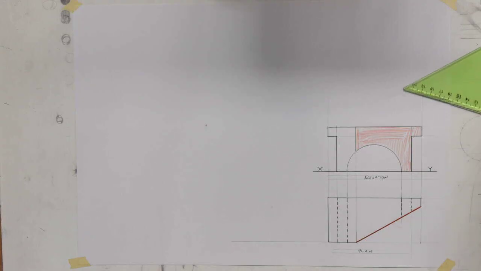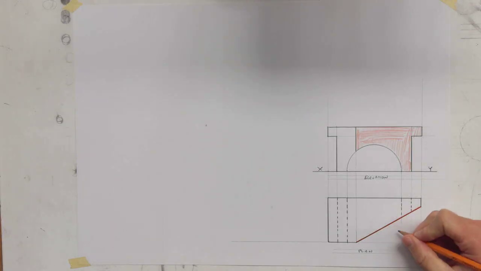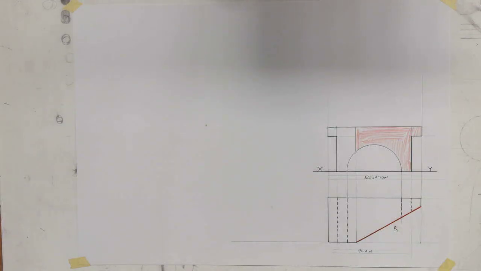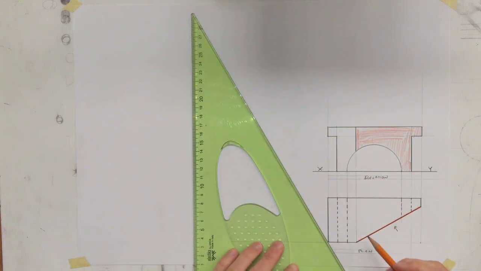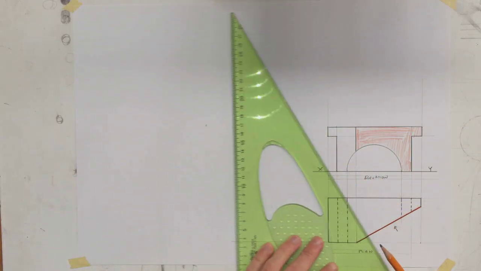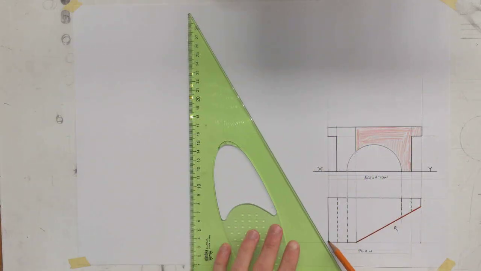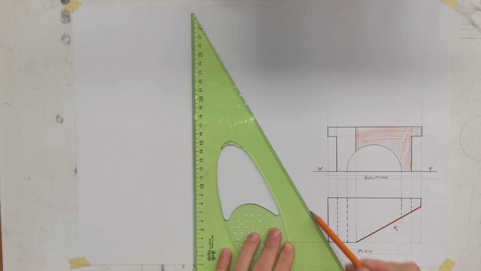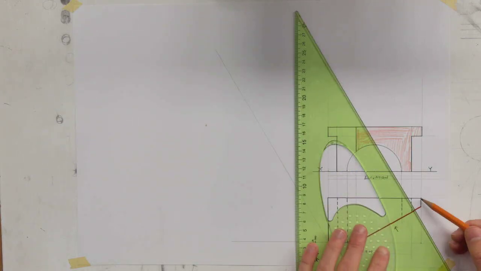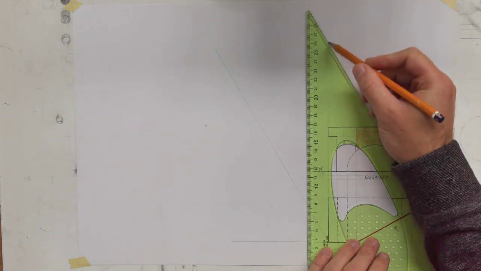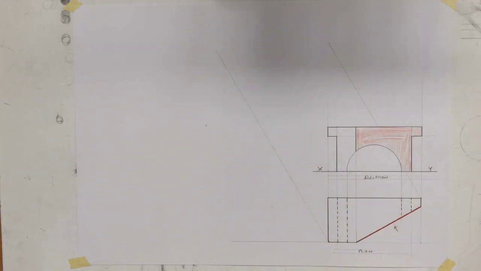Now for an auxiliary elevation, we always go perpendicular to the cut surface. So we're going to be looking in this direction here, perpendicular. So if that's at 30 degrees, we're going to be going off 60 degrees to get a 90-degree angle. Now as always, I always take out my furthest points first, to get the widest part of my auxiliary elevation.